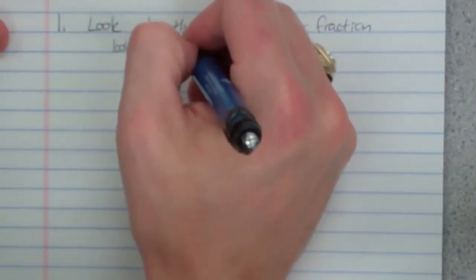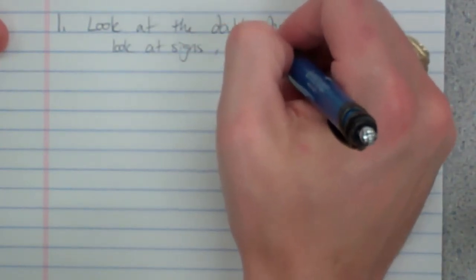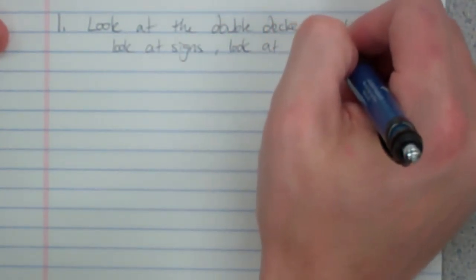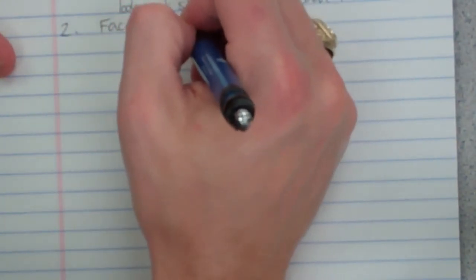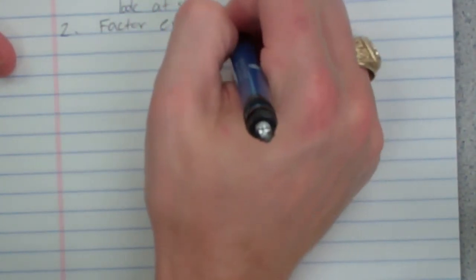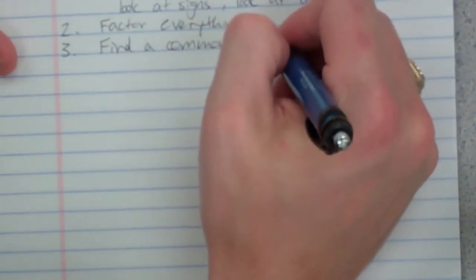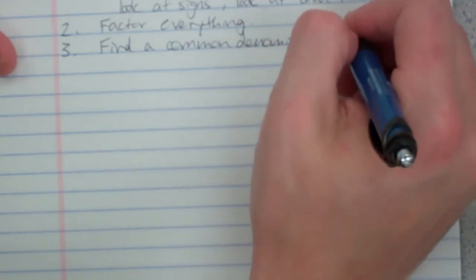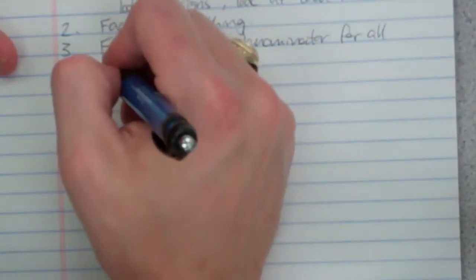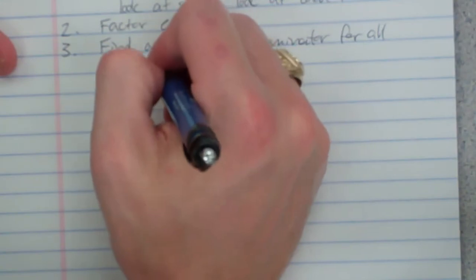Look at signs and look at each fraction. Okay? Next is factor everything. Okay? Third is find a common denominator for all four fractions.